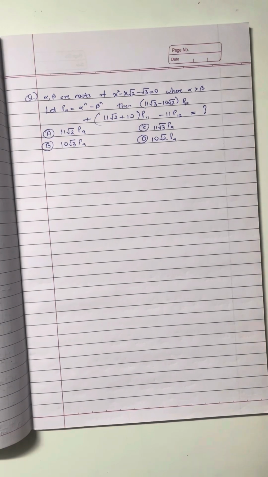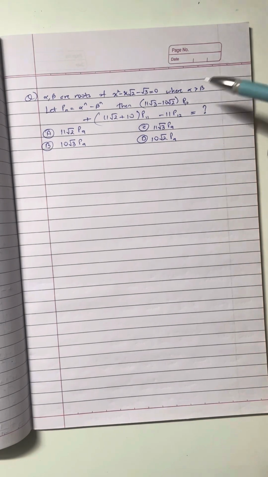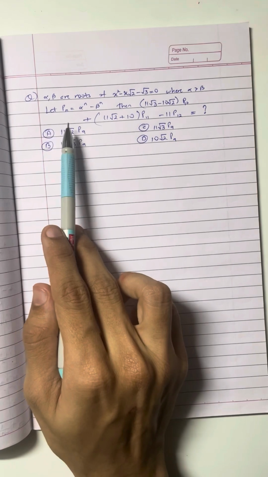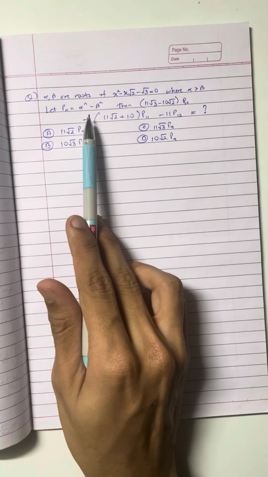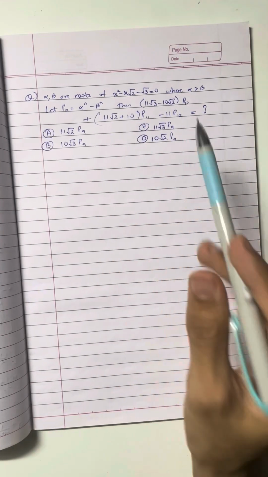Alpha and beta are the roots of the equation x squared minus x root 2 minus root 3 equals 0. Alpha is greater than beta. A relation is given that Pn is equal to alpha power n minus beta power n. Then we have to find the value of this.